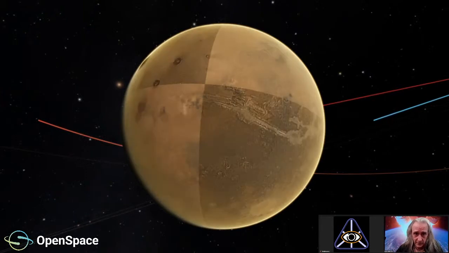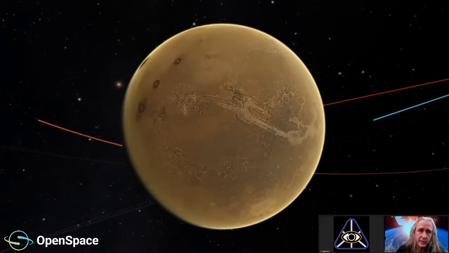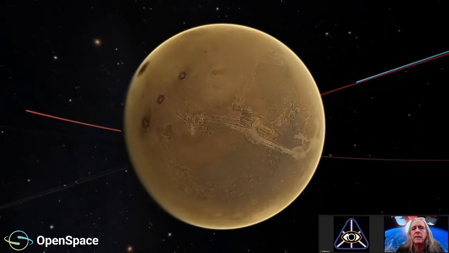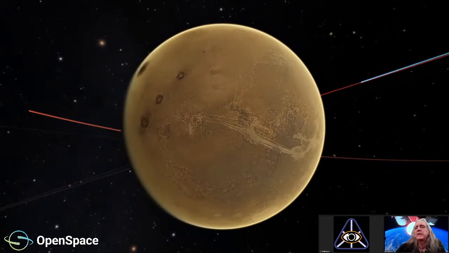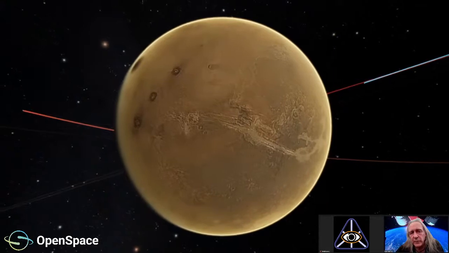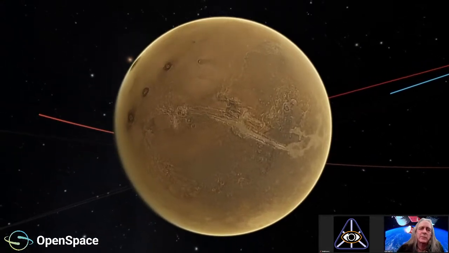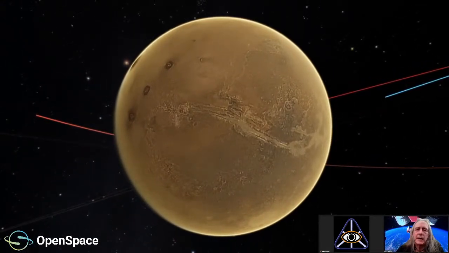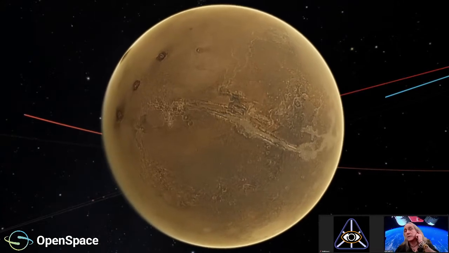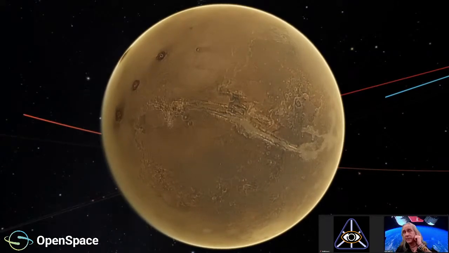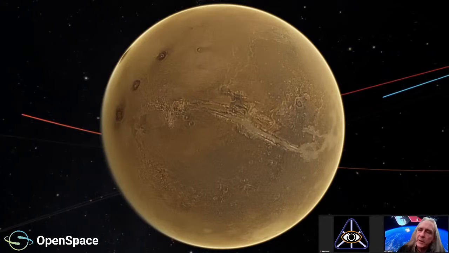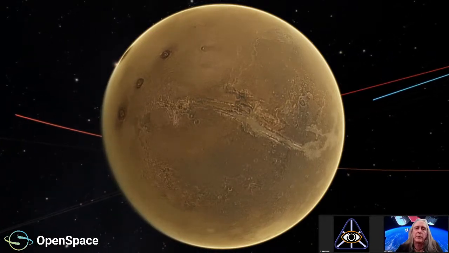So if I do this, I will now see the Viking color mosaic, where we're blending our color atop the coloration that typically comes with it, which has more of a blue component. So we had worked carefully on this coloration for our space show development, and then we apply it here in OpenSpace.